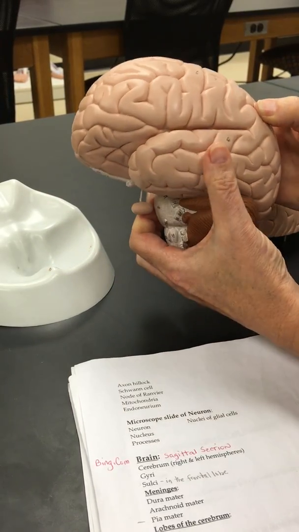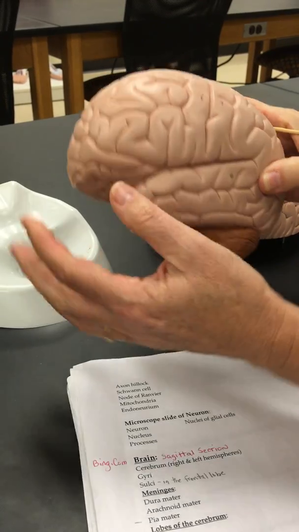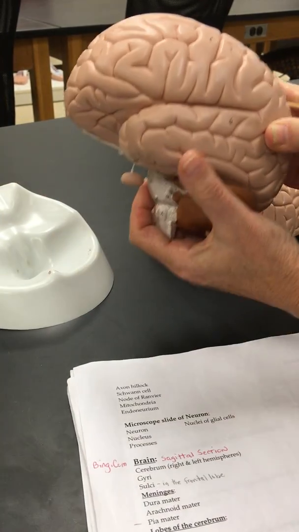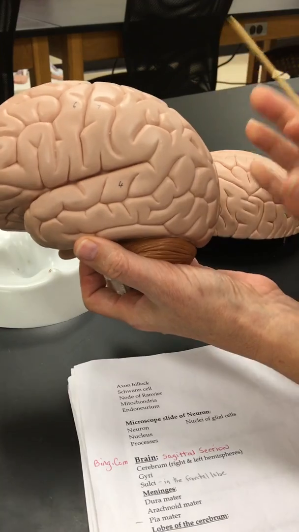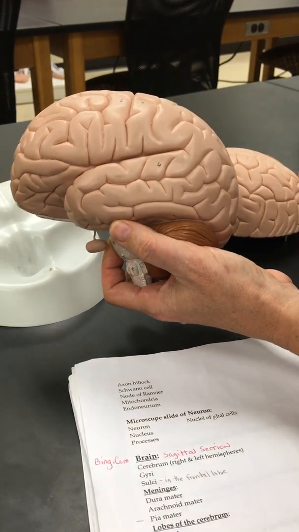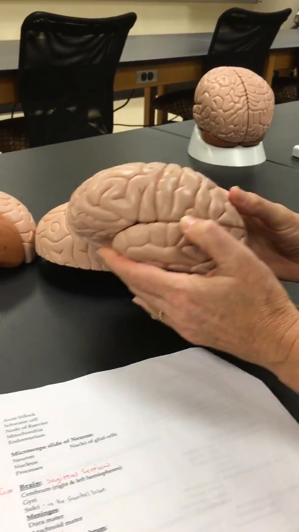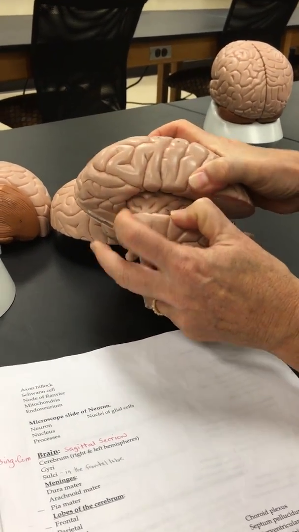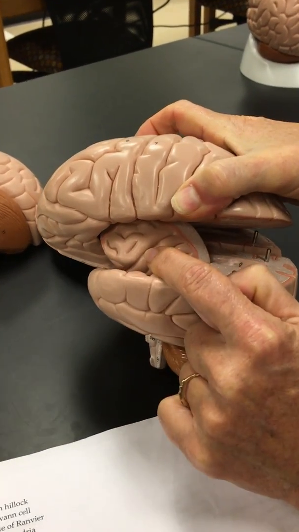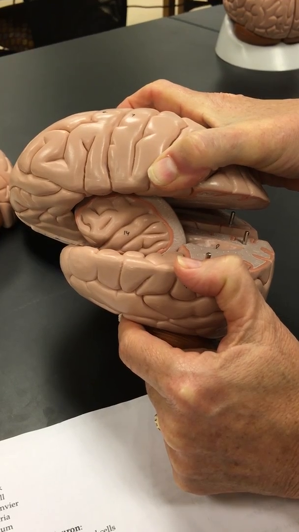If we look at the lobes of the cerebrum, we have our frontal lobe, our parietal lobe, our occipital lobe, and our temporal lobe. There is a fifth lobe that is available on some of the models, which you can see right in here. That fifth lobe is referred to as the insula.